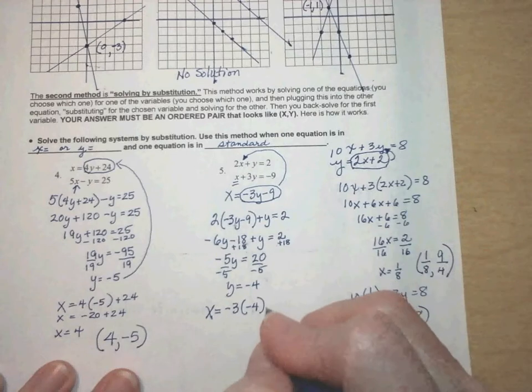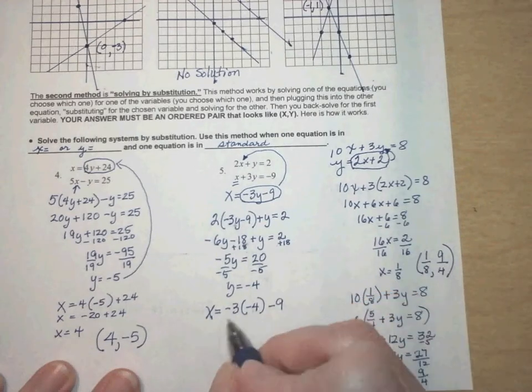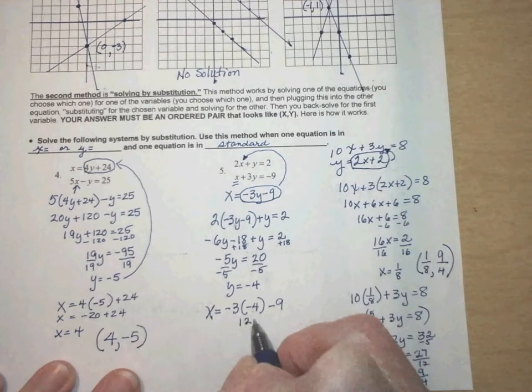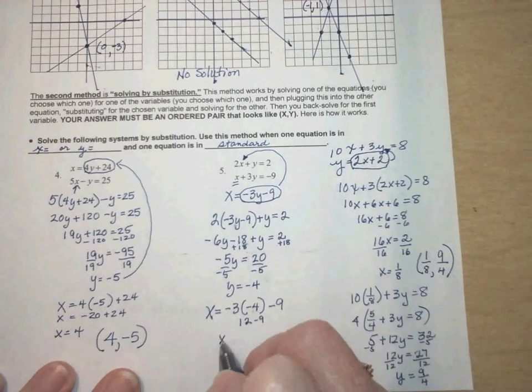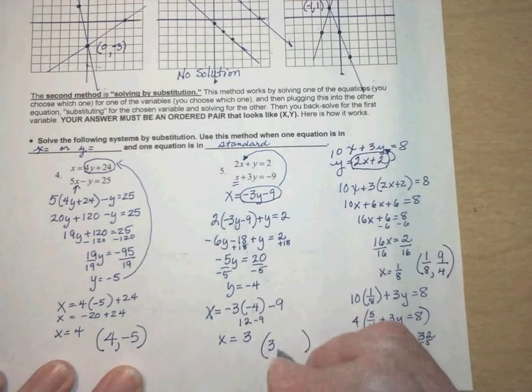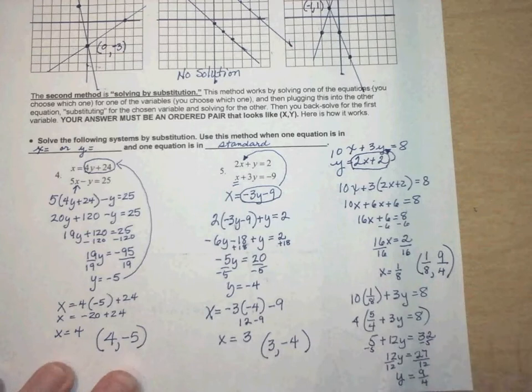Negative 4 goes in there for y, and then I have minus 9. So negative 4 times negative 3 would be positive 12 minus 9. So x equals 3. Then we write our answer as an ordered pair, where x is 3, y is negative 4.